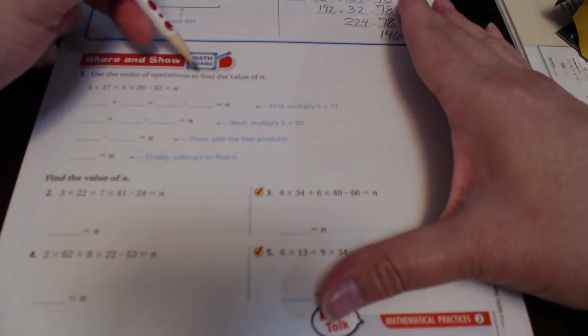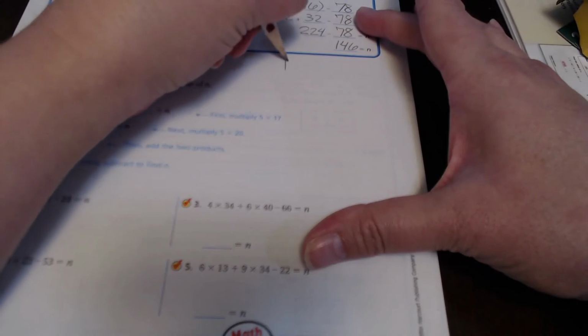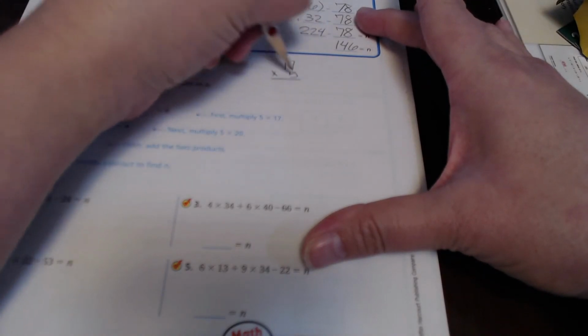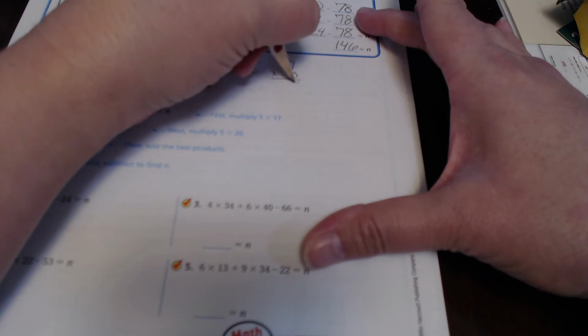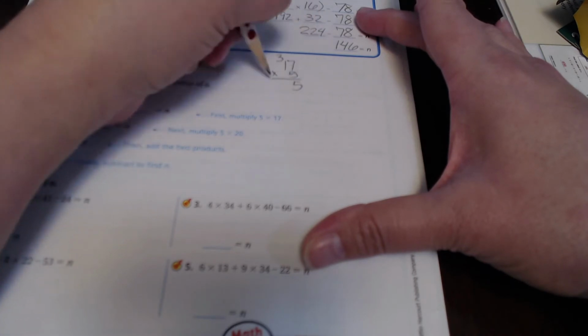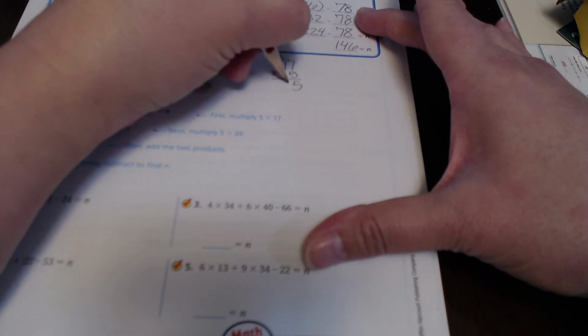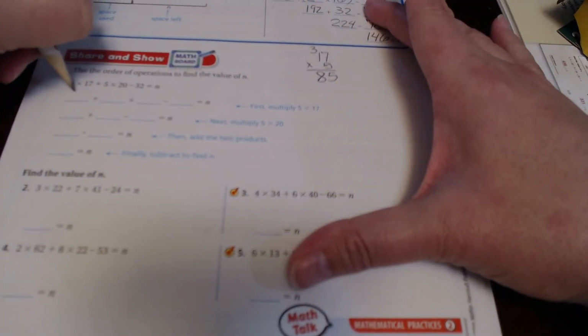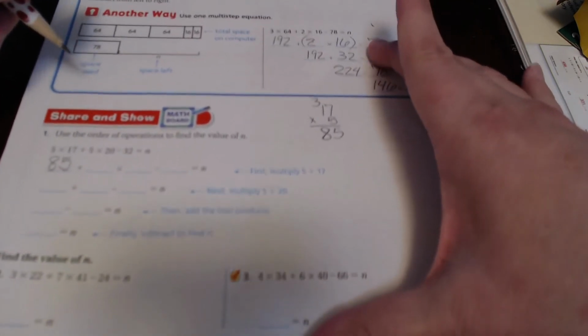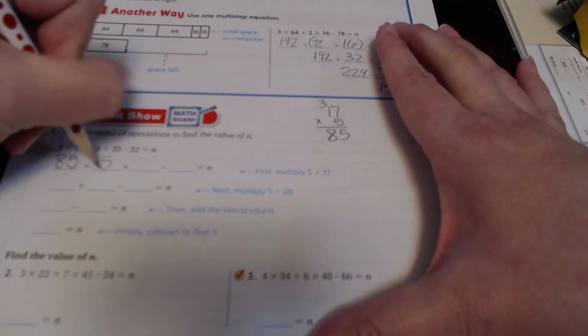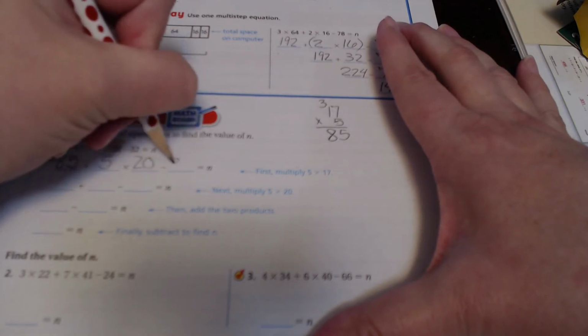Welcome back. Here we go. Use the order of operations to find the value of n. Well, 5 times 17, that's the first part. So over here, I'm going to go 17 times 5. 7 times 5 is 35. Regroup. 5 times 1 is 5. Add 3 more is 8. So my first number right here is 85. And then all I have to do is write out the 5, the 20, and the 32.